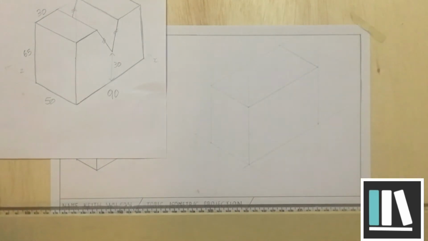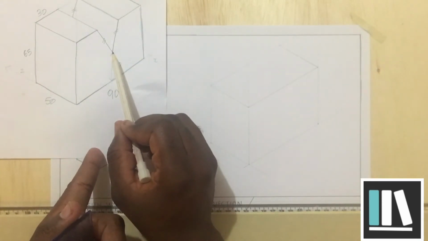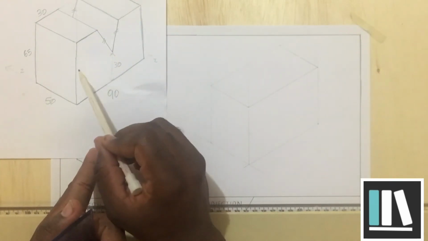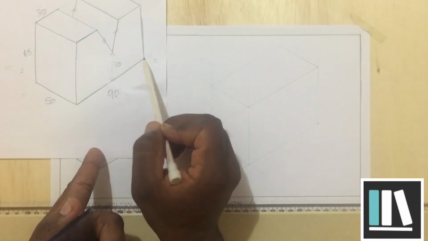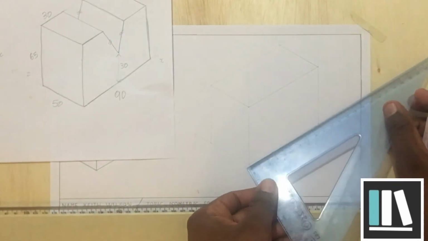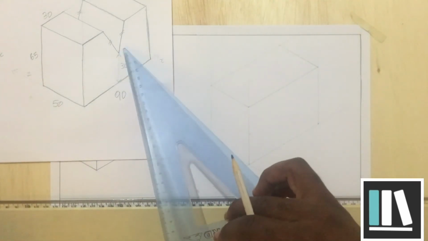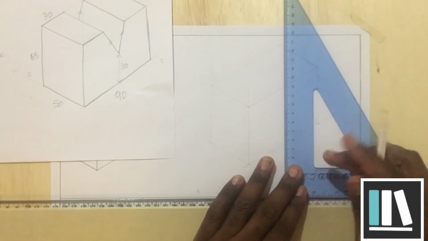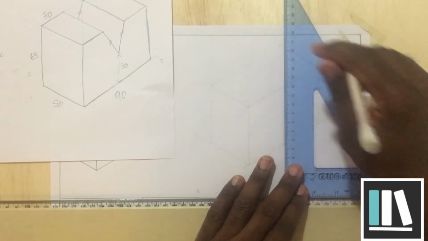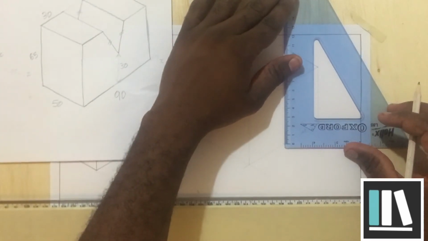Okay, so let's get to the fun part. I should have mentioned that this portion is at the midpoint of this object. Therefore, 45 millimeters is on each side. So we have to find the midpoint, which is 45 millimeters. Then, as seen here, we are going to measure 30 millimeters.